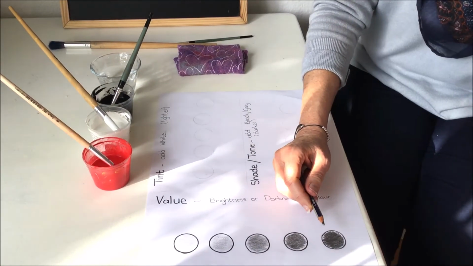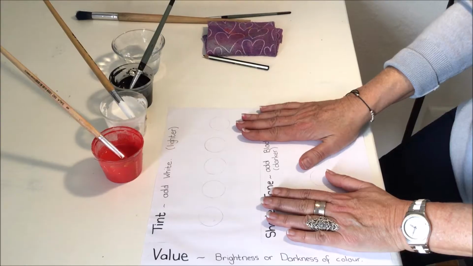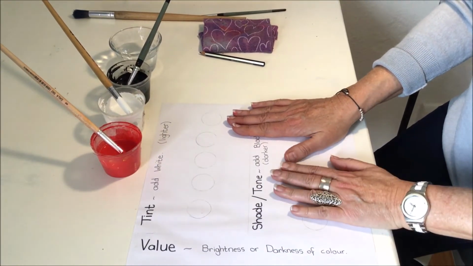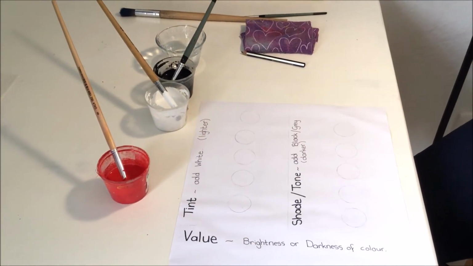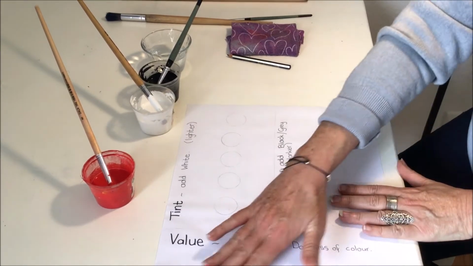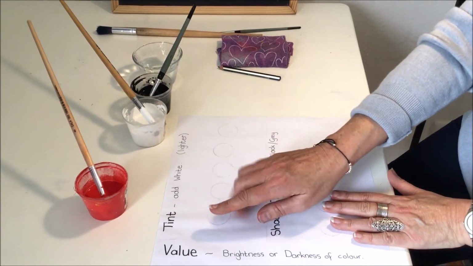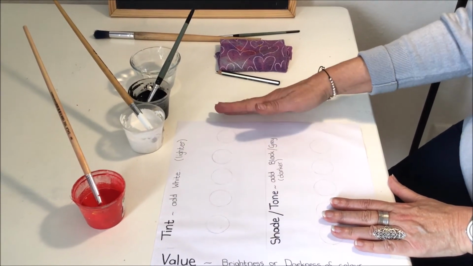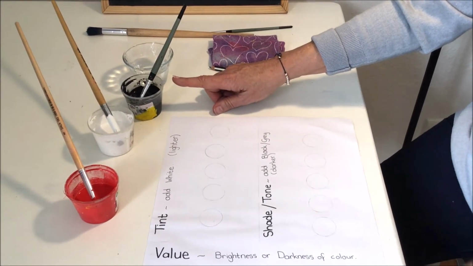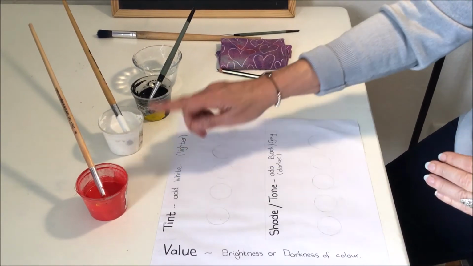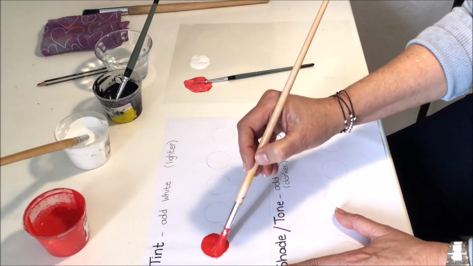So when somebody's talking about value, they're talking about the lightness or the darkness of the color. Another name for color is hue, and the hue I have here is red. We're using the red hue. So with value, as we've said, we get light or dark. When we add a color or add white, we're tinting it. We're making it lighter. When we add black to a color or gray, we're toning or shading it, and we make the hue darker.